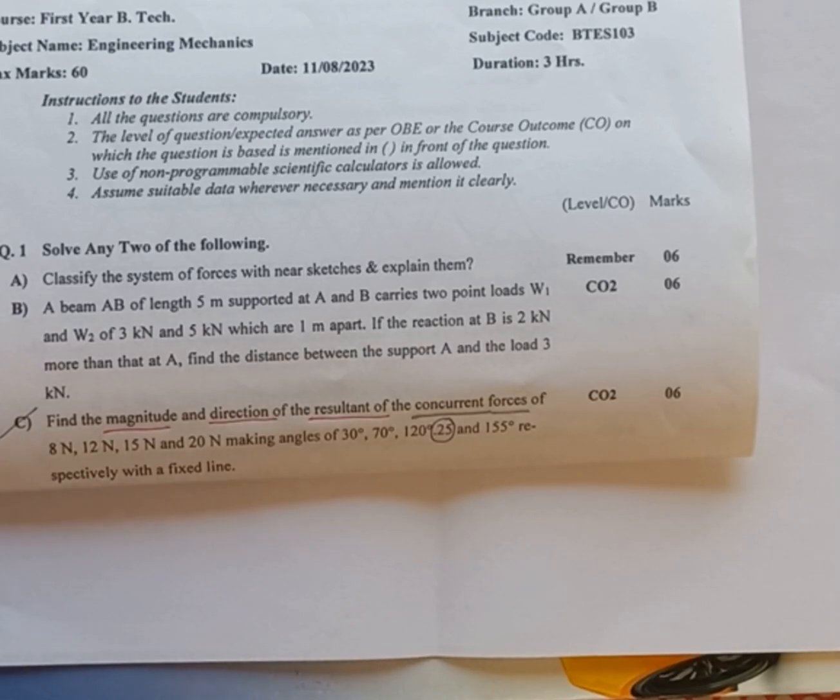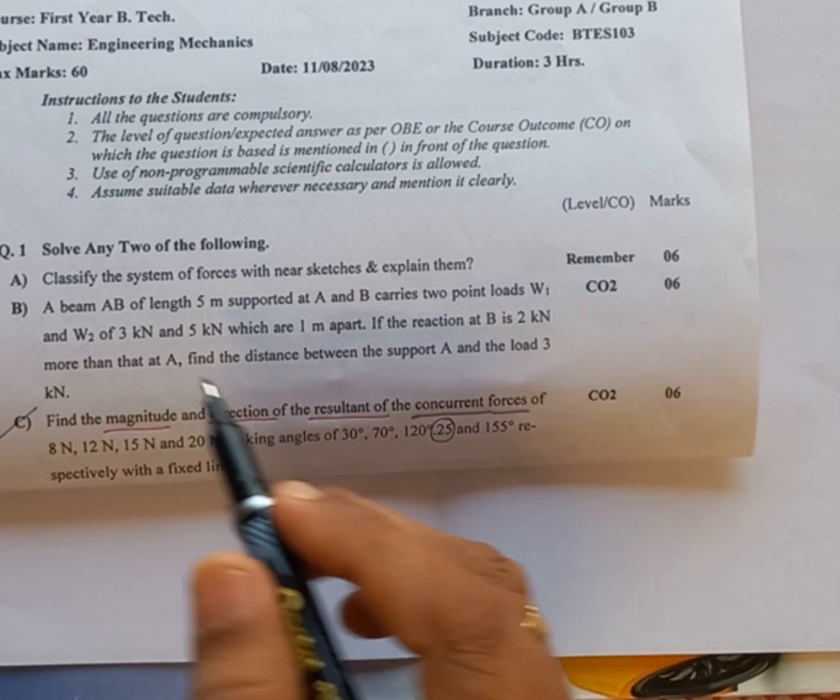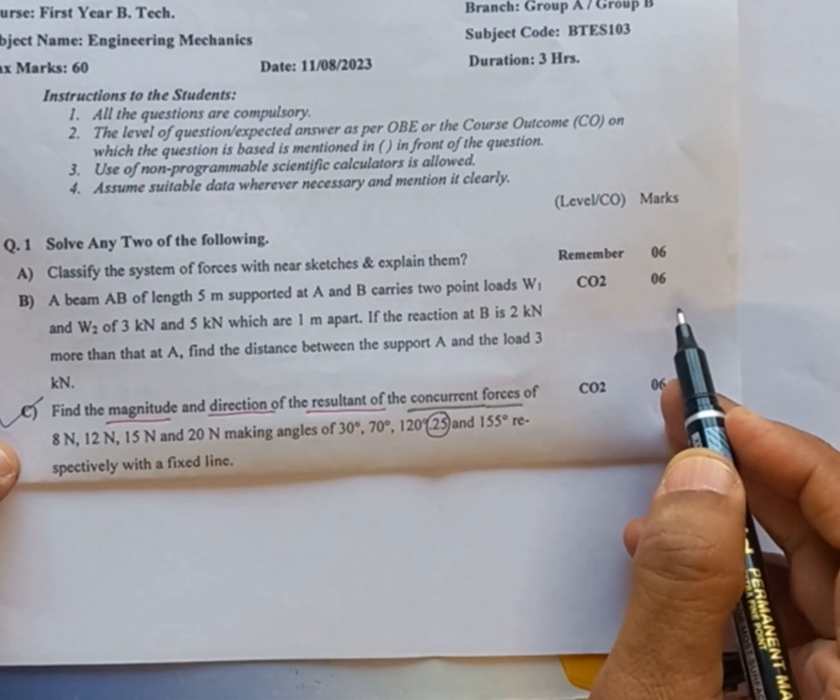Hello students, welcome back. In this lecture we will see problems related to parallel force system, part 2. I am considering a problem that appeared in the 2023 exam of D. Batu Lonere University. The problem is question number 1B, which appeared for 6 marks. So let us have the question here. I am writing it for you for more clarity.